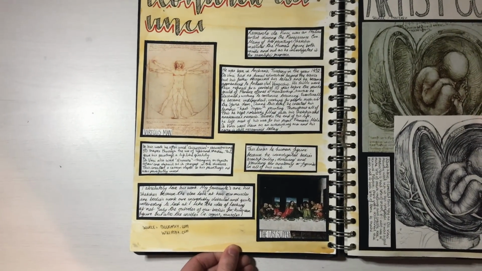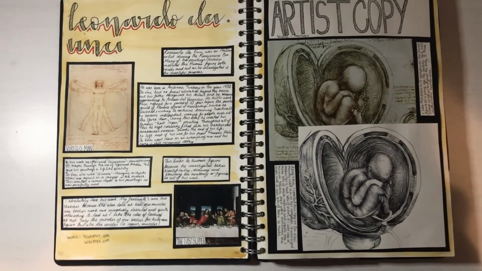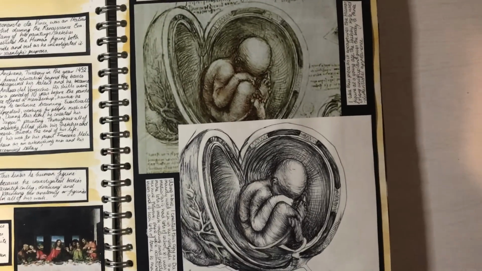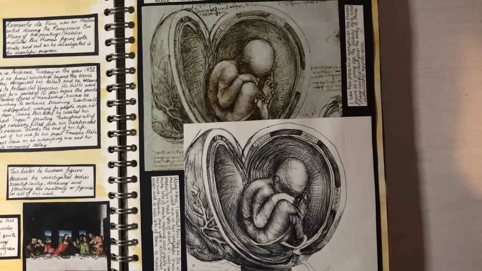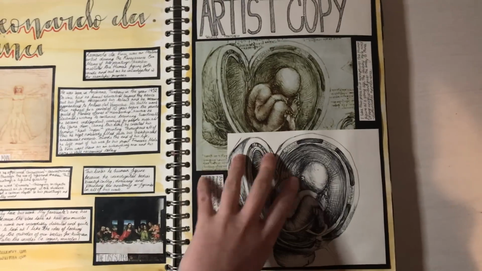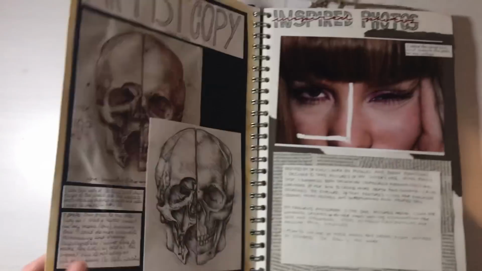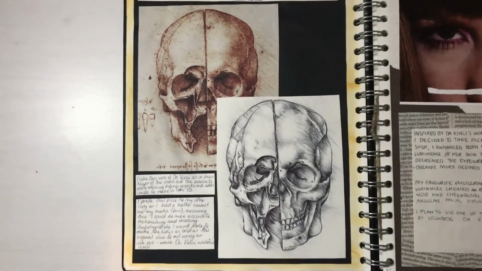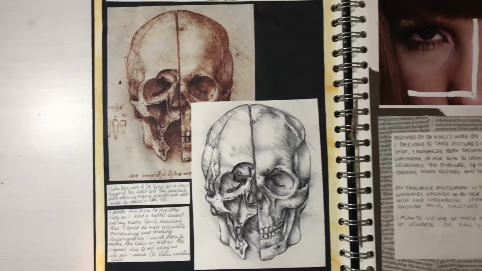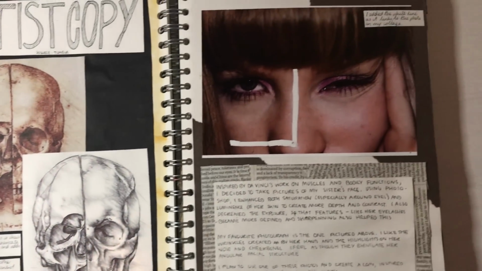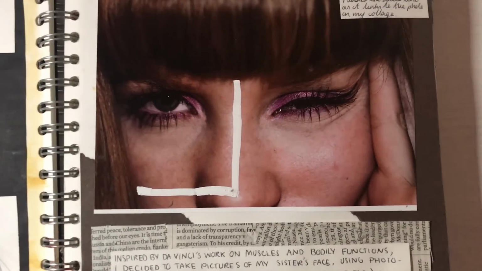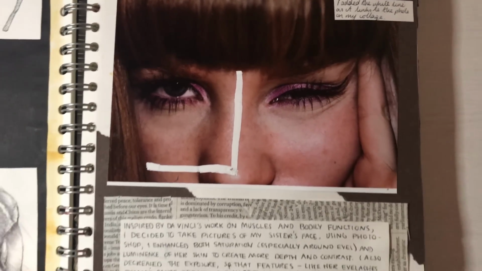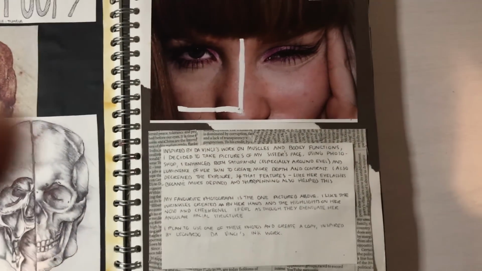My first artist research page was on Leonardo da Vinci, and I did artist copies of secondary sources. Here's The Baby in the Womb. One of my other sketchbooks was Contained Spaces, and I'd drawn that baby a lot, so I knew how to. On the left is another secondary source of a skull, and it's the thing I'm most proud of in the sketchbook actually. But I realised I needed to do some primary sources, so here's the picture of my sister. And like the collage, it has the white line along the face.